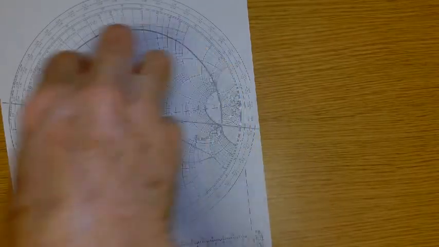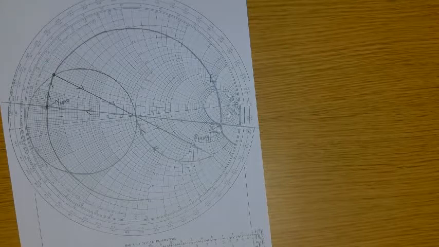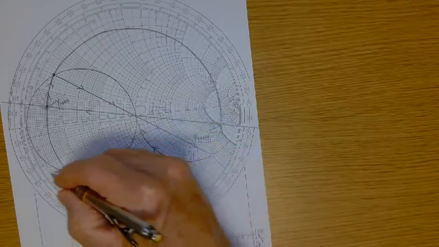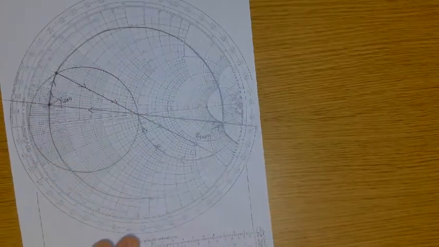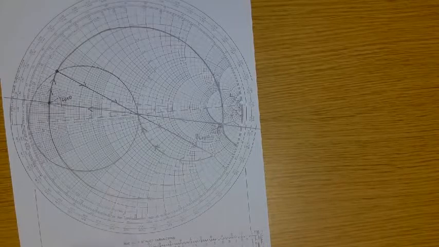You just take this and repeat it over here. I did it one way, there are other ways, it's a drawing issue. I've shown this in dark too, so you can see it. This is the back rotated unity conductance or resistance circle.